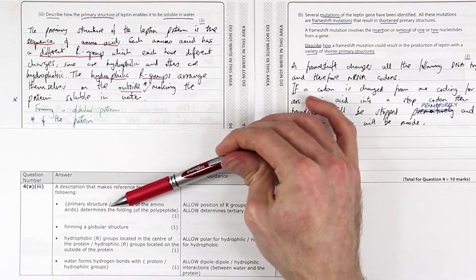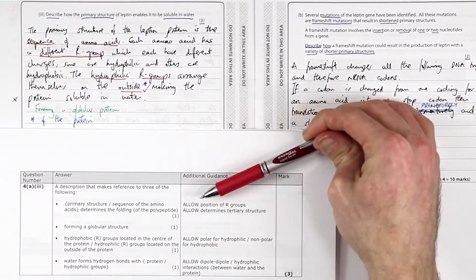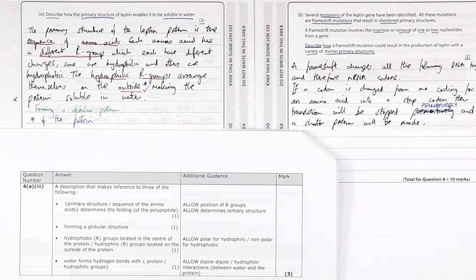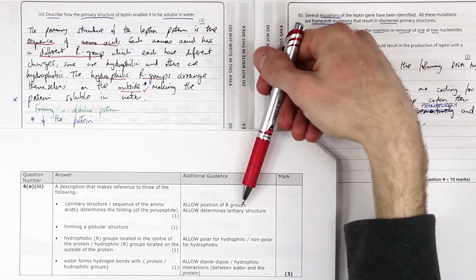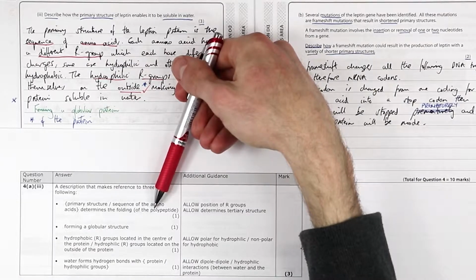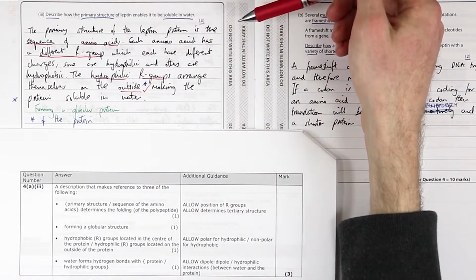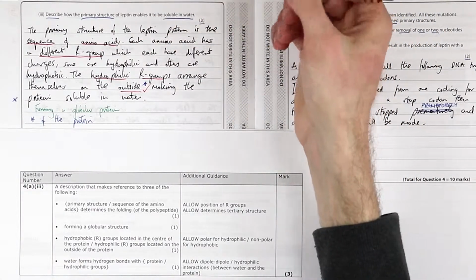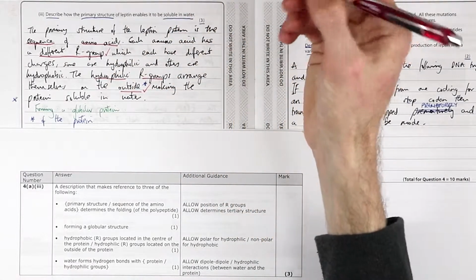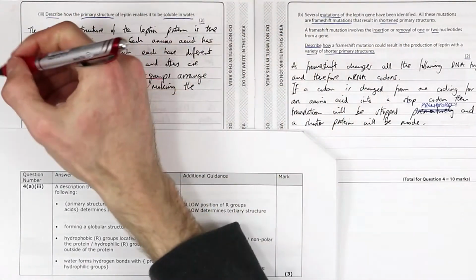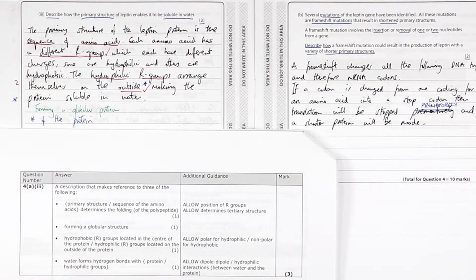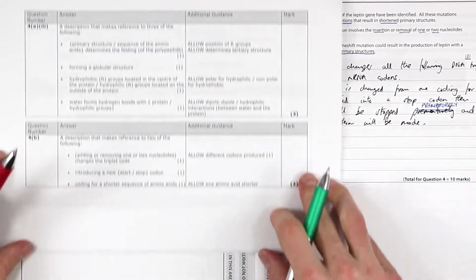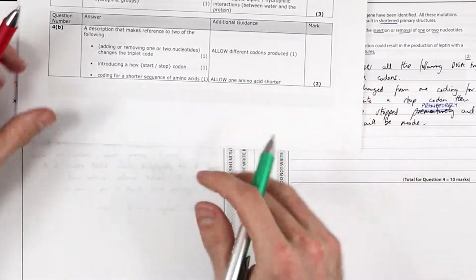The sequence of amino acids determines the folding of the polypeptide. It doesn't say what, the position of the R groups. I think the position of the R groups is what it means for this part, which is the mandatory part. Each of which have different charges. I think that's just sneaking in for marking point 1. Which gives 2, but I'm going to read this as a good answer to rewrite. Again, if you can just do it closed book, so you can cover this over.